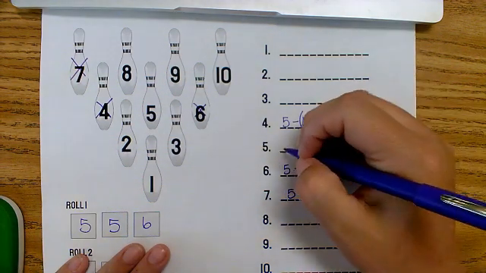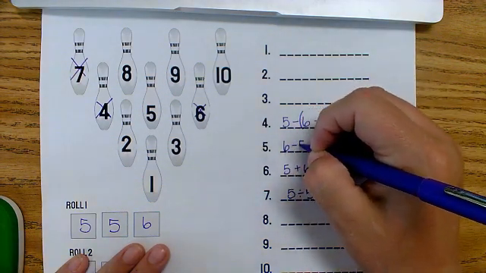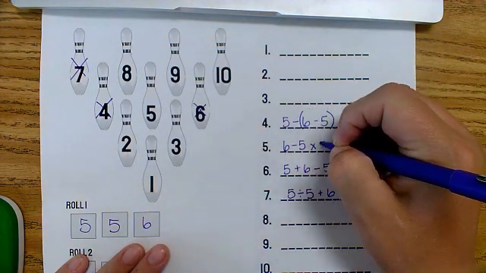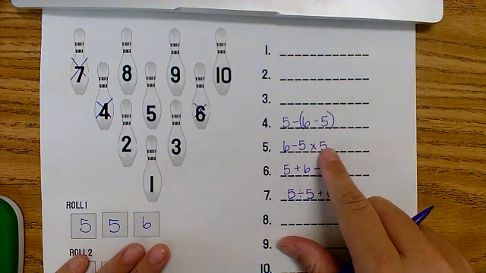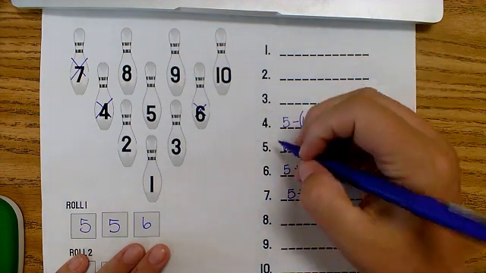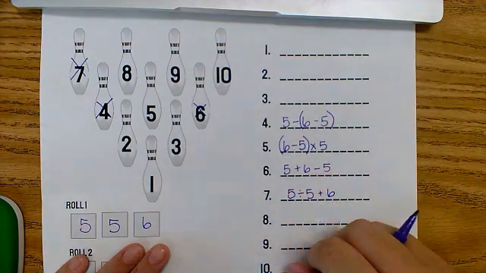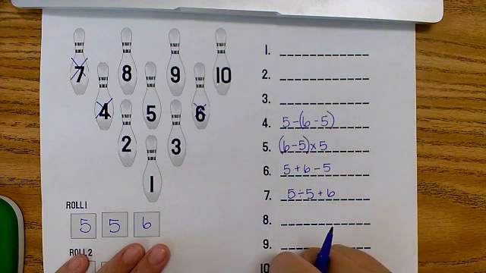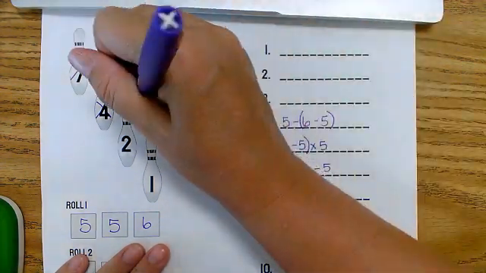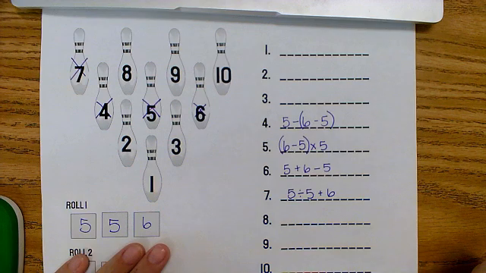I could do 6 minus 5 times 5. Now, order of operations would want me to do this first, but since I'm really looking to get a 1 here, I'm going to want to put that in parentheses so that it gives me 1 times 5 is 5. And I can knock down that pin.